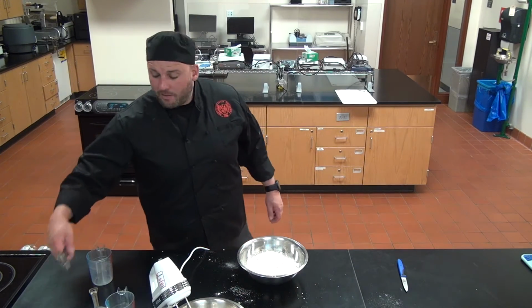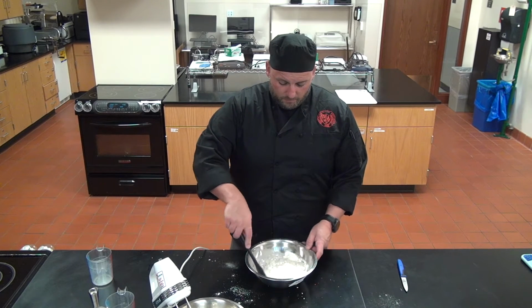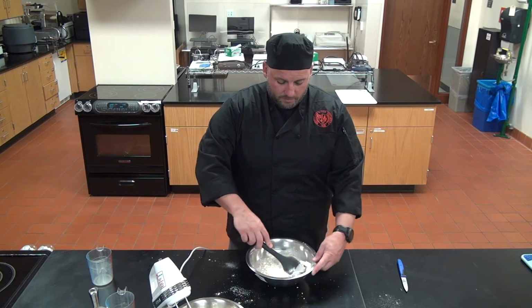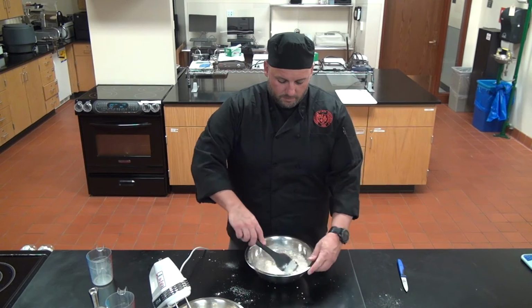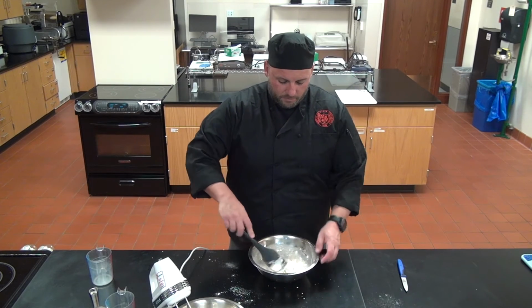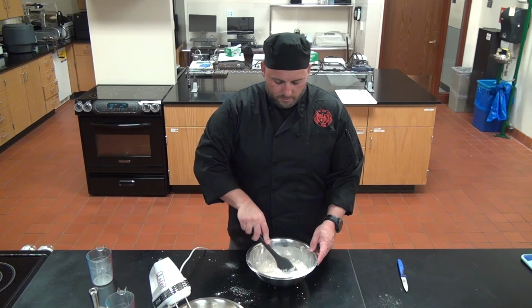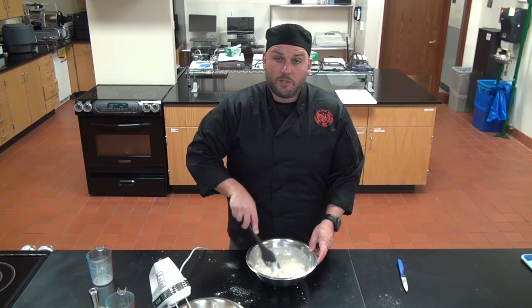I'll take my spatula here and just kind of do that folding incorporation. Trying to get the dough together. Already it looks like this one's going to be thicker.